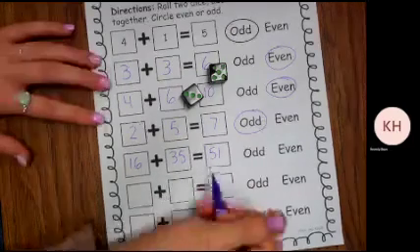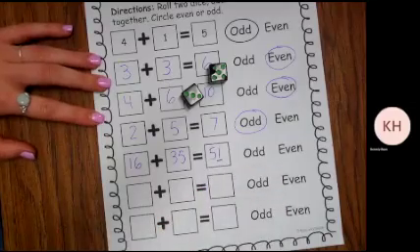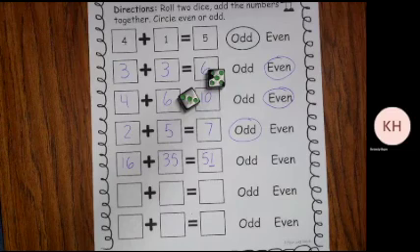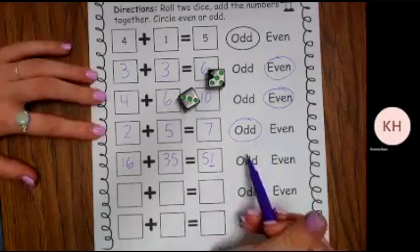You want to underline that ones place? This is our ones place. So how many is in our ones place? 1. And does 1 have a buddy? No. So is it even or odd? I think it's odd. Excellent.